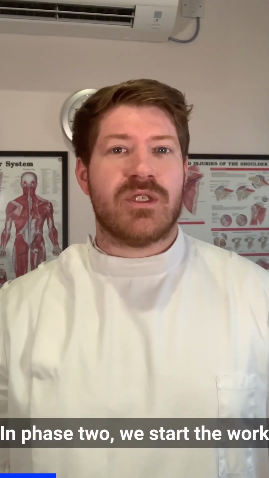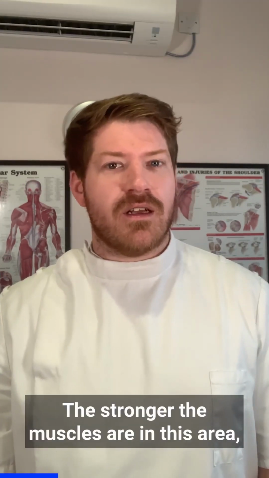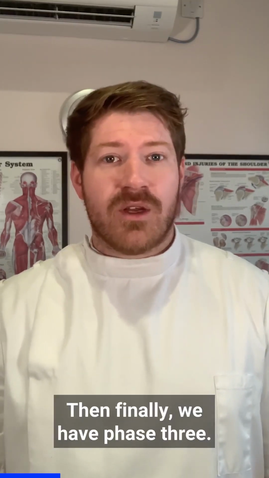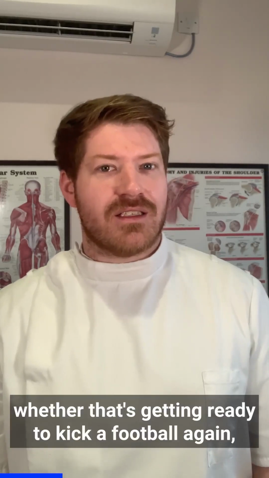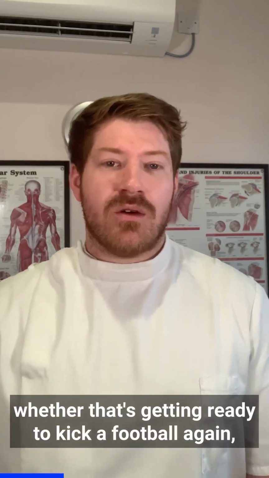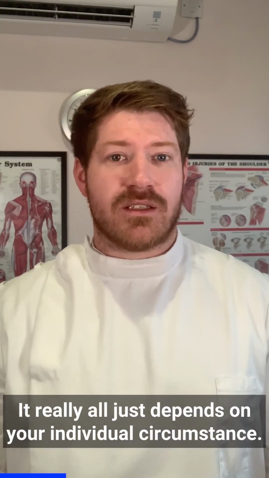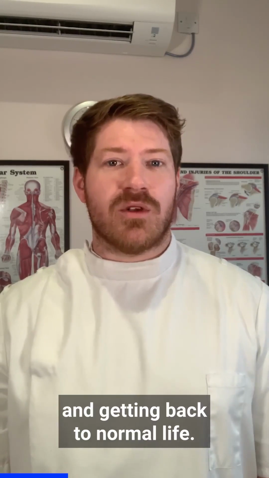In phase 2, we start to work on building up strength around the hip. The stronger the muscles are in this area, the more force is able to go through it on a day-to-day basis. And then finally, we have phase 3. We work on activity-specific movements, whether that's getting ready to kick a football again or just climb up the steps. It really all just depends on your individual circumstance. Really, we just want to make sure that you're hitting your goals and getting back to normal life.